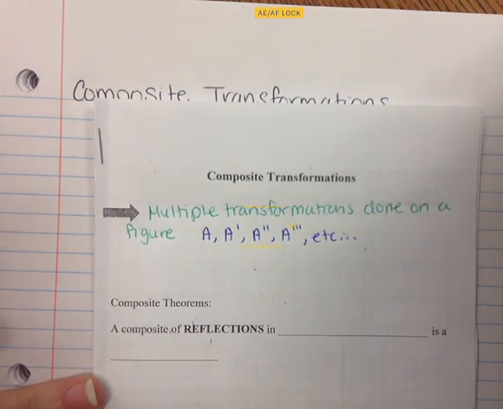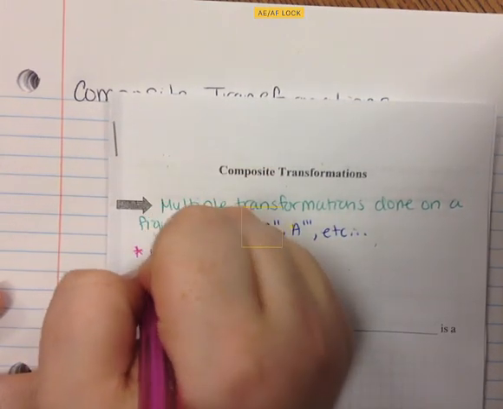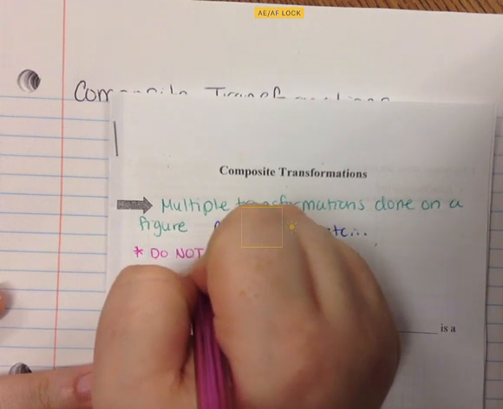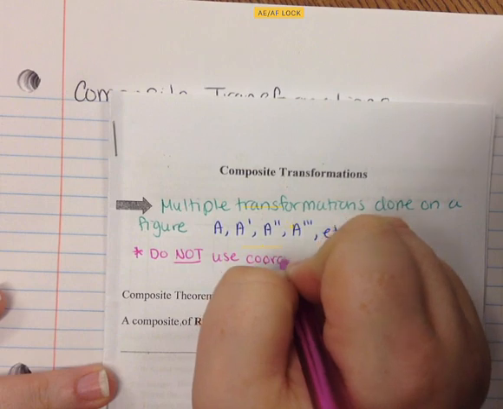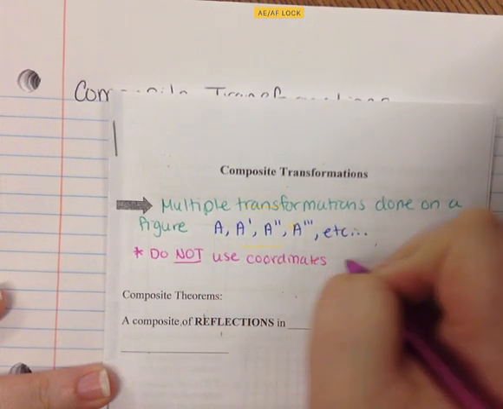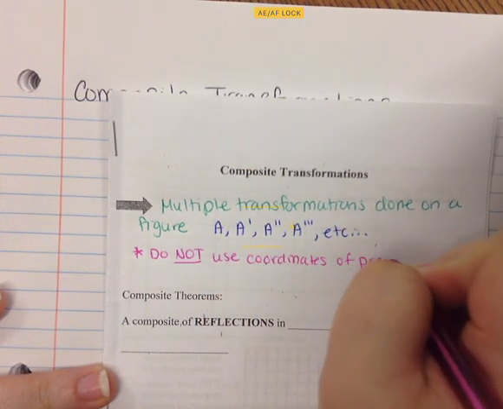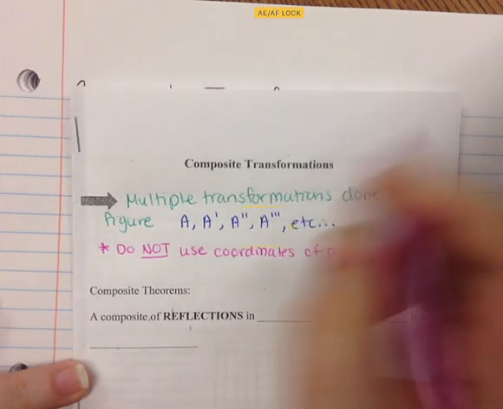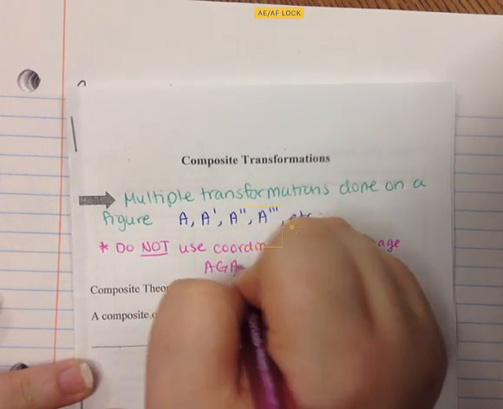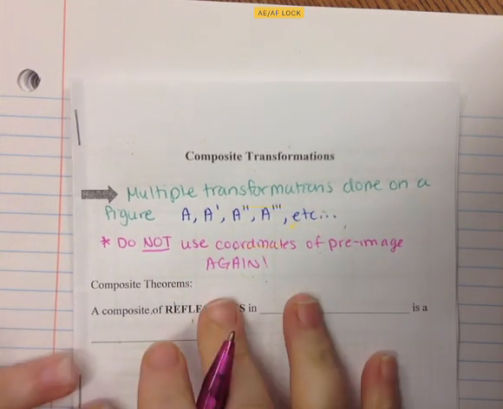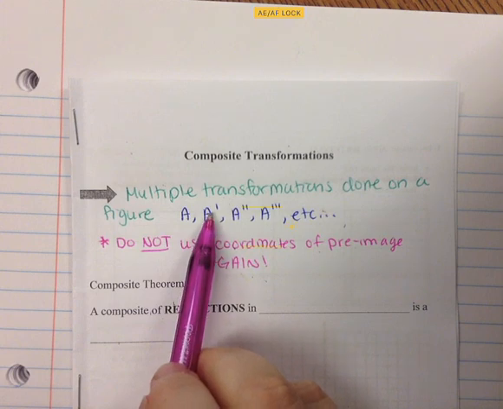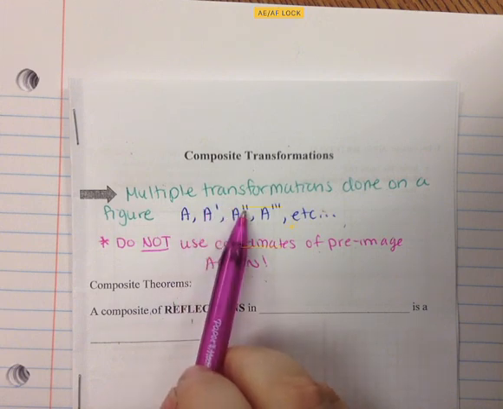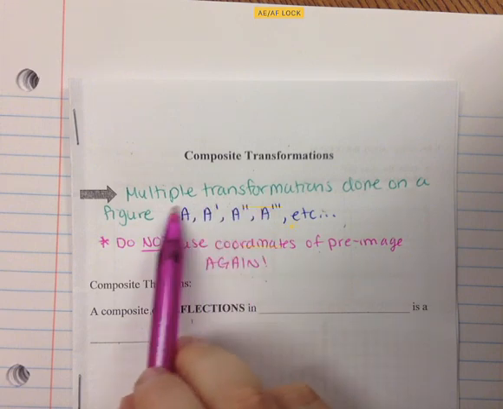The thing about this is that you do not use coordinates of the pre-image again. What that means is that you actually use the pre-image to get your image. Then you use your image coordinates to get your double prime. Then you use your double prime to get your triple prime. You never go backwards.